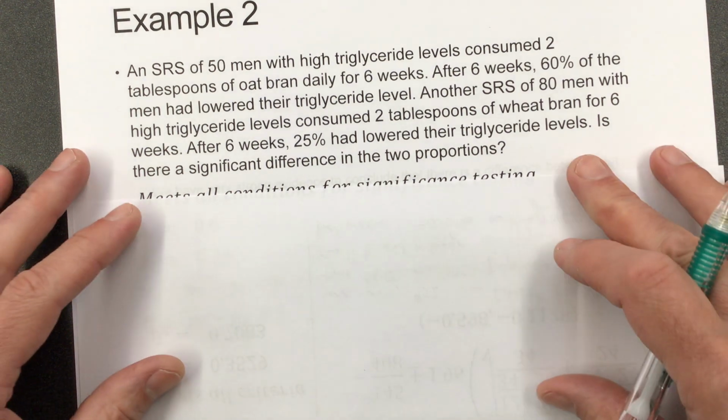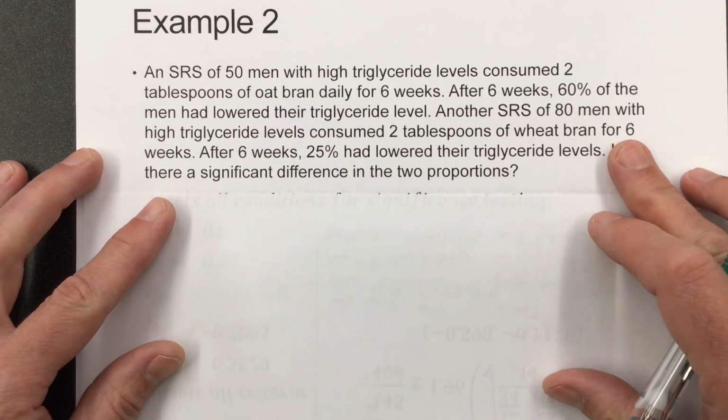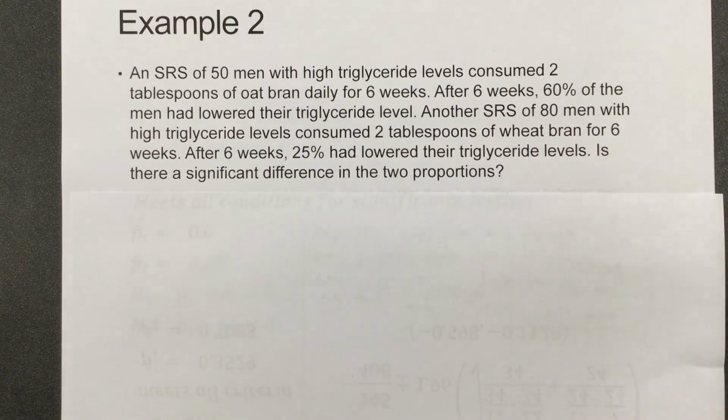All right, let's try another one. Okay, this time we have a simple random sample of 50 men with high triglycerides. They consumed 2 tablespoons of oat bran daily for 6 weeks. After 6 weeks, 60% of the men had lowered their triglyceride level. Okay, now we have a separate simple random sample of 80 men. Right, this is why it's a 2 proportion. We're not going to be matching these subjects up in any way. They're 2 separate populations. Okay, this population consumed 2 tablespoons of wheat bran for 6 weeks. Okay, and the wheat bran group, only 25% lowered their triglyceride levels.